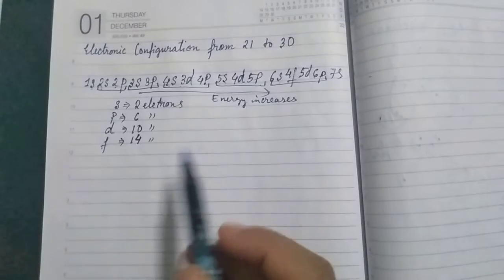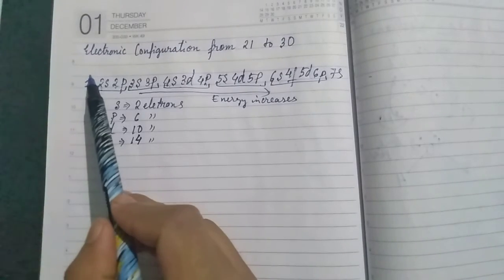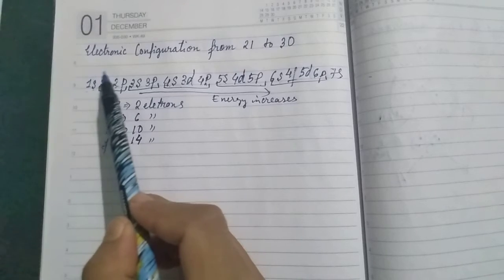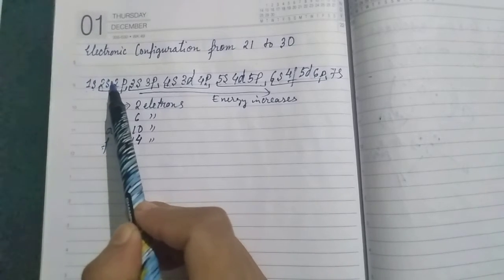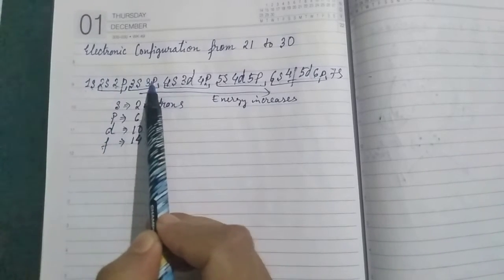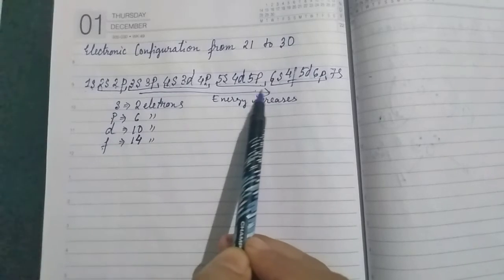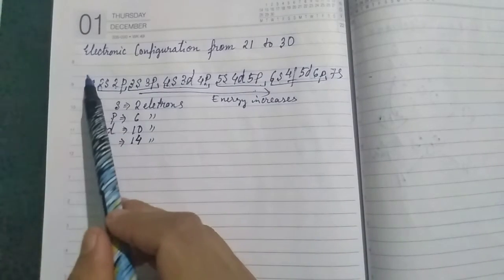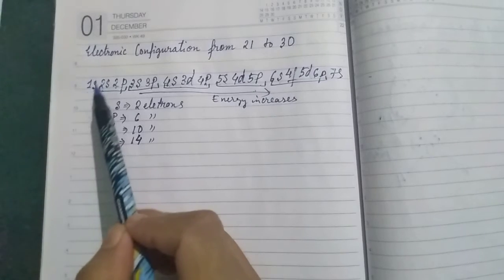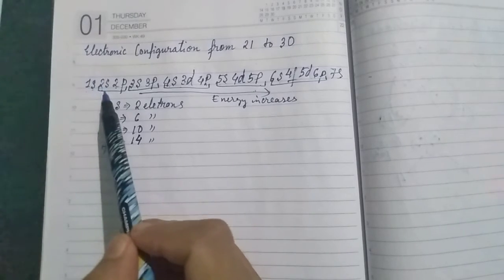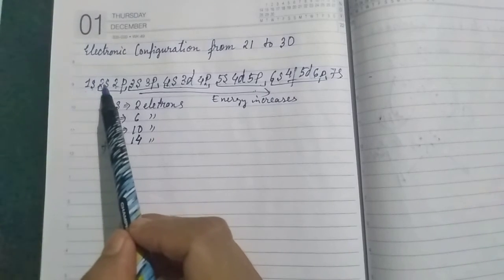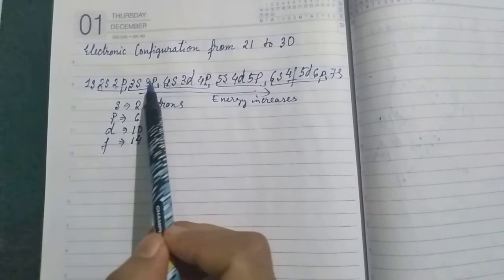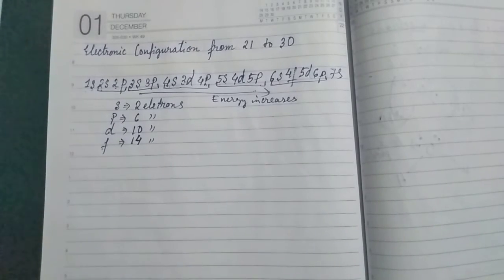When we fill the electrons, we fill the lower energy orbital first. Once the lower energy is filled, then we go to the next higher energy, then again the next higher energy. This is the increasing order of their energy. So the lower orbital having lower energy should be filled first, and after filling it, we go to the higher one.